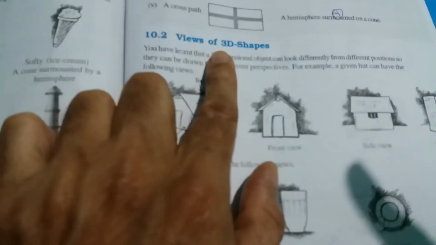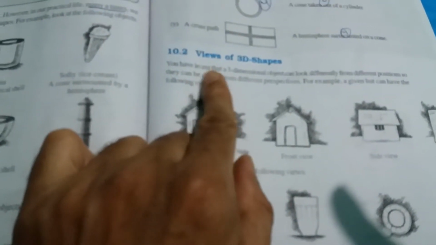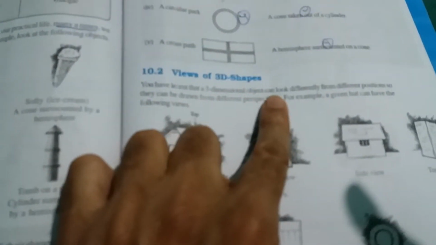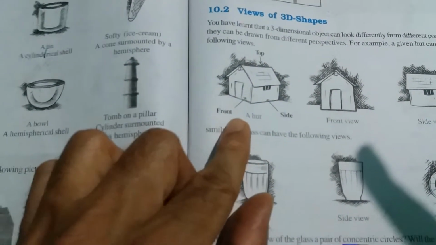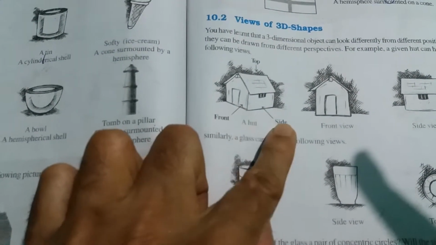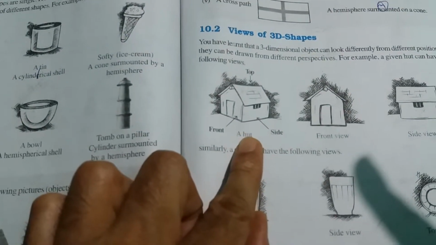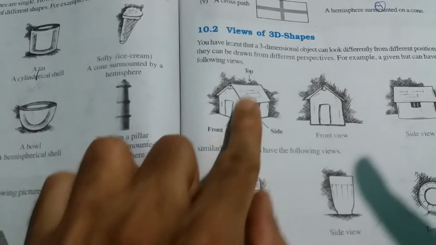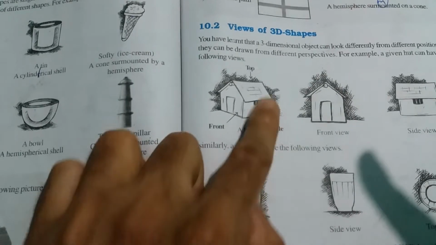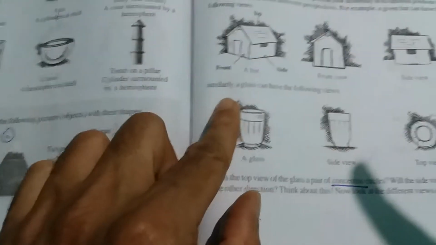Now, views of 3D shapes. You have learned that a three-dimensional object can look different from different positions, so they can be drawn from different perspectives. For example, a given hut can have the following views. See this one. This is a hut, and it has got three views: front view, side view, and top view.